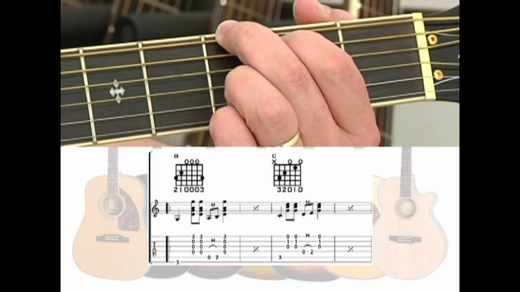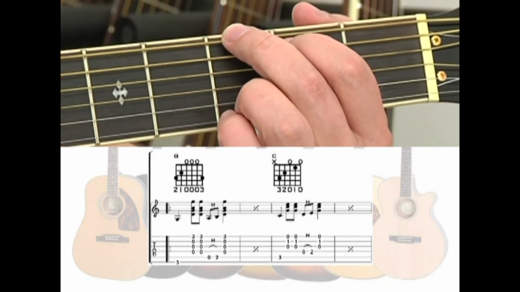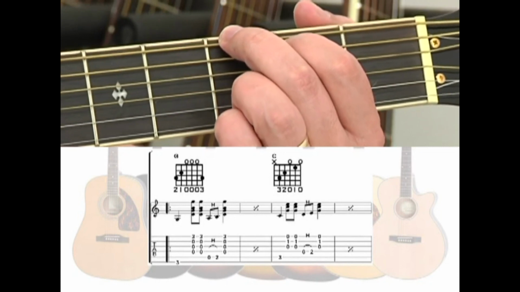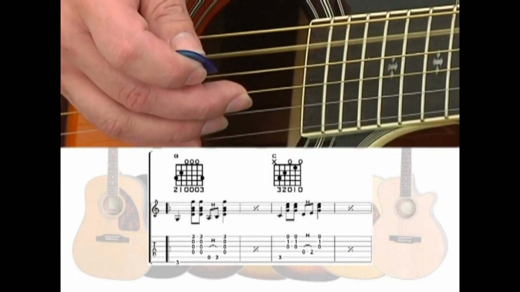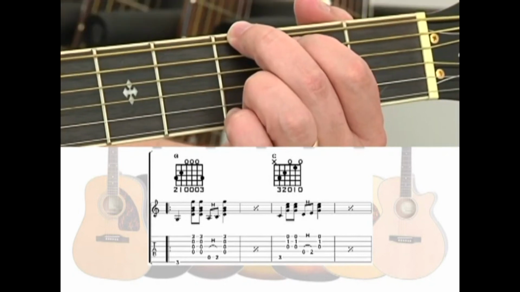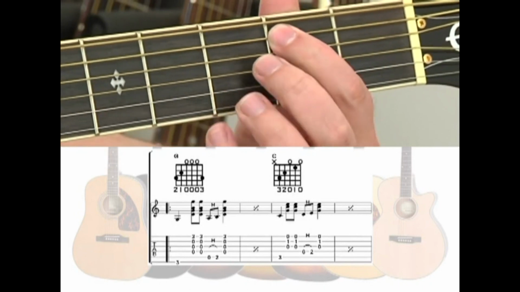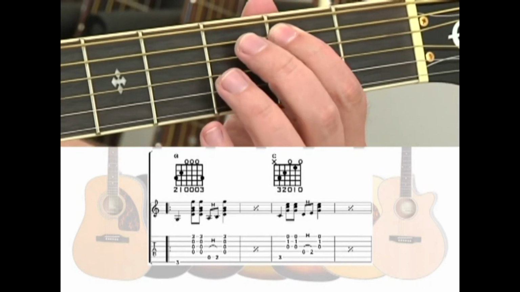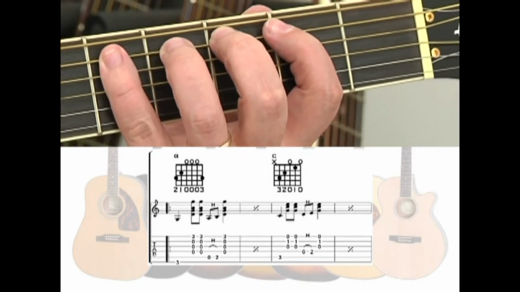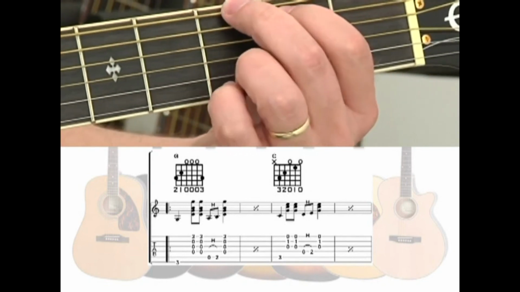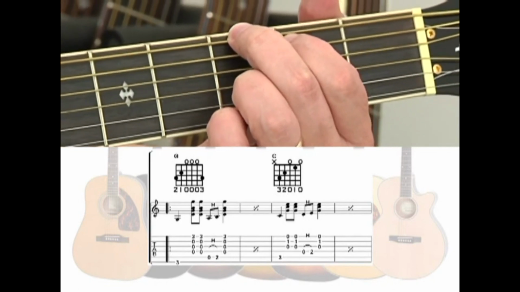This is called the hammer-on technique. If you hammer your finger hard enough, you will produce the 2nd fret note without having to pick the string. Hammer-ons can be applied to open strings, or you can fret a note and hammer higher notes on the same string.